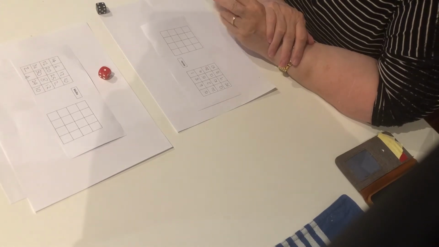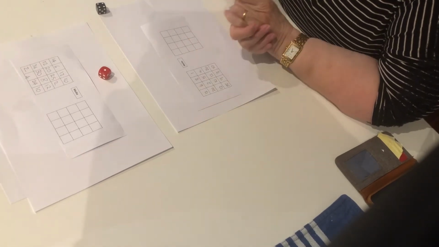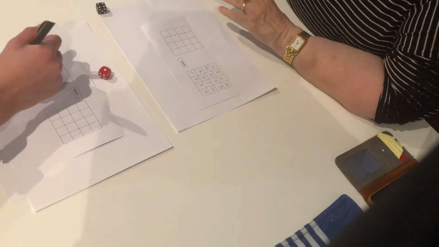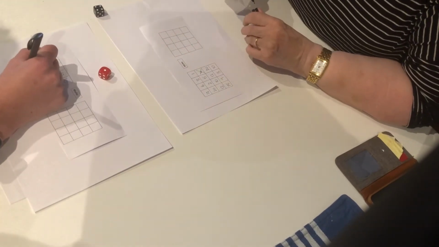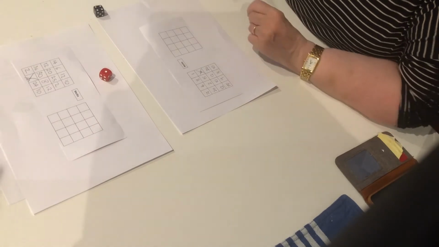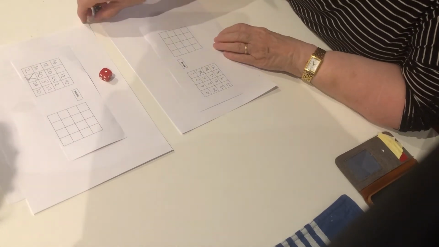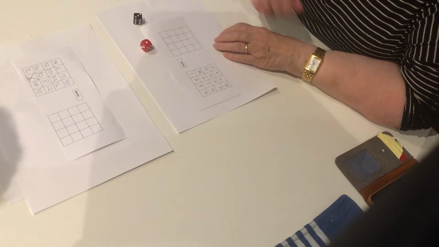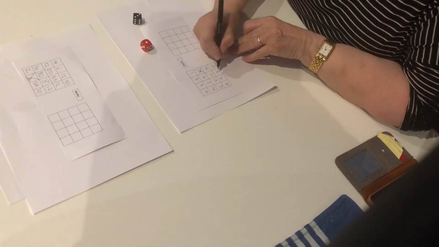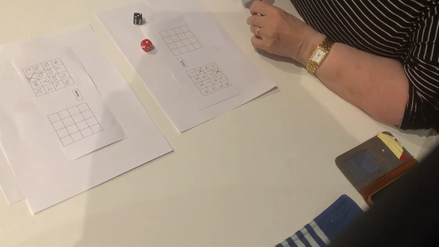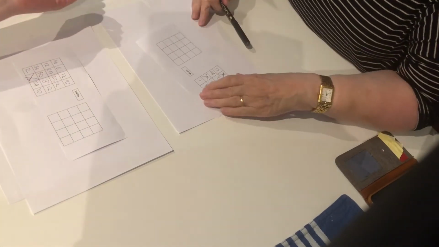4 times 1, which is 4. And I've got a 4. And I have a 4, so we can both cross a 4 off. Now to win this game, we are looking for 4 in a row or the 4 corners. Okay, so my turn again. 3 1s are 3. So I have a 3. I don't think Jackson does. So I have 2 crossed off my list, but they're not in a line.